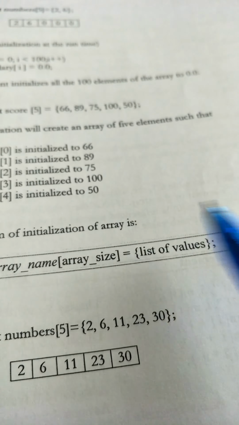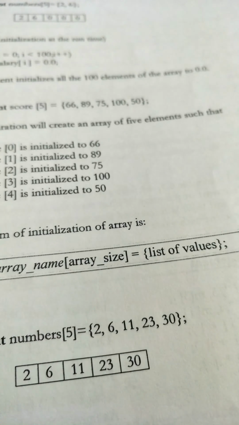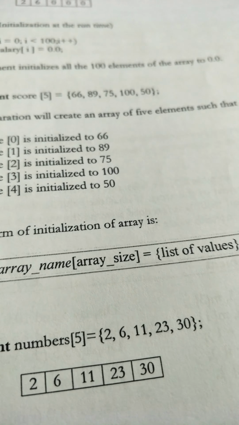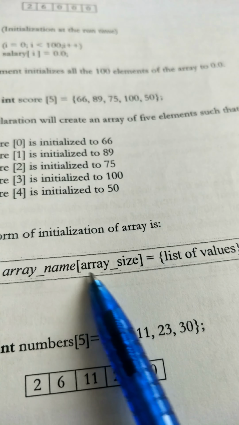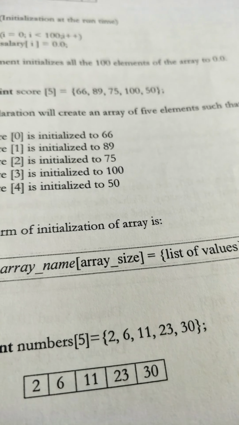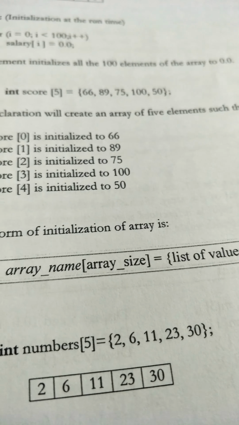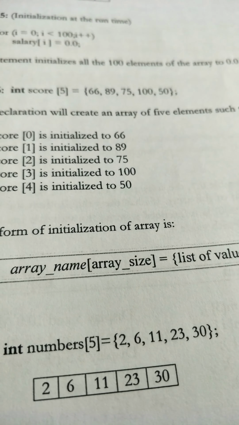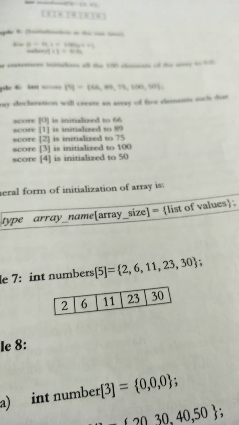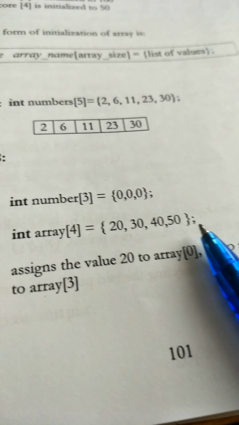Remember that if you put just part of the values, only the first few values in the list will be assigned to the first few array elements, beginning from 0, 1, 2, 3, and so on. This is another example.